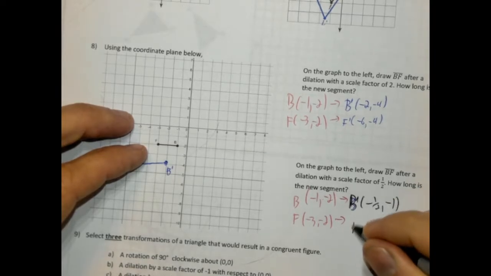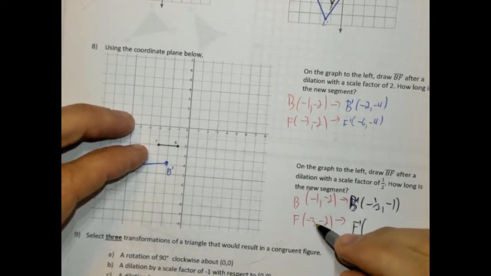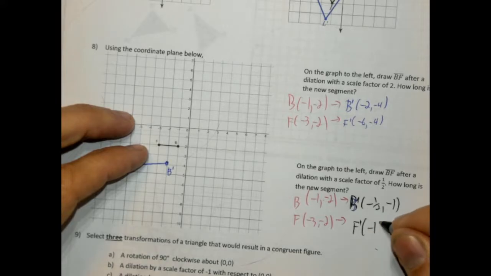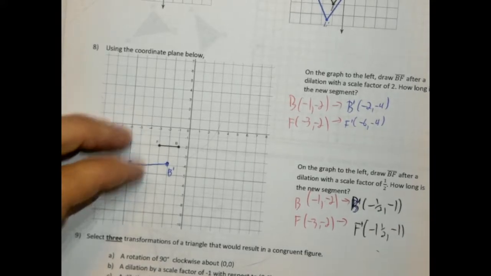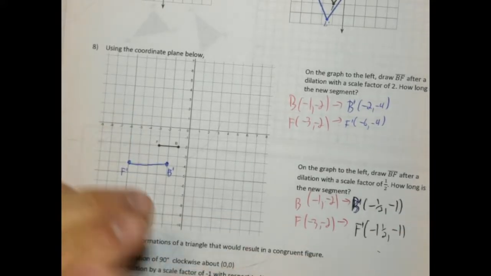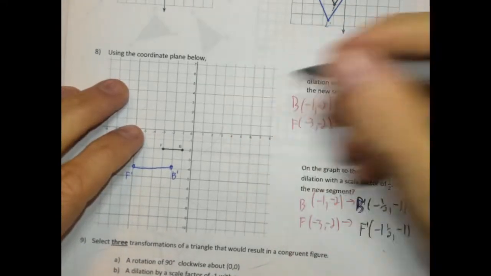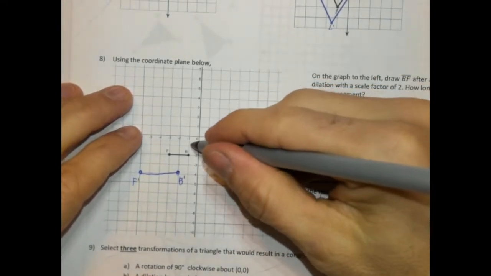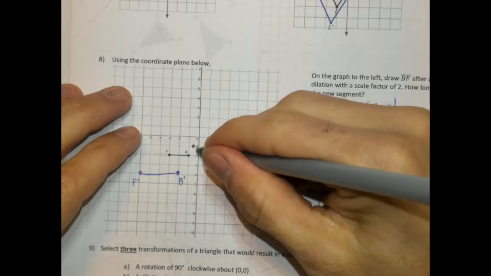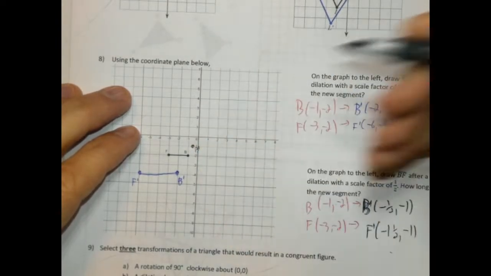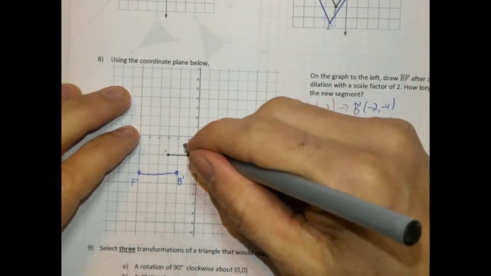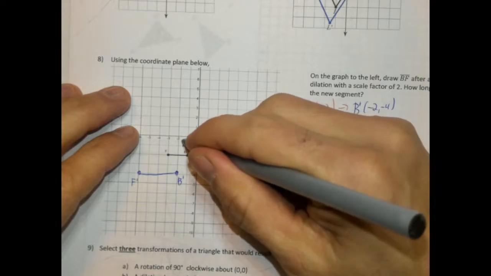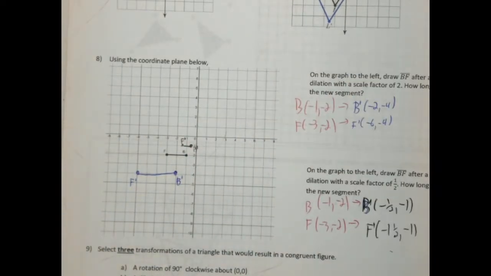And then F prime is going to be -1.5 and -1. So we just multiply by a scale factor of half. So -1/2, -1's there. That's B prime. And -1.5, -1. It's right there. That's F prime. Okay.